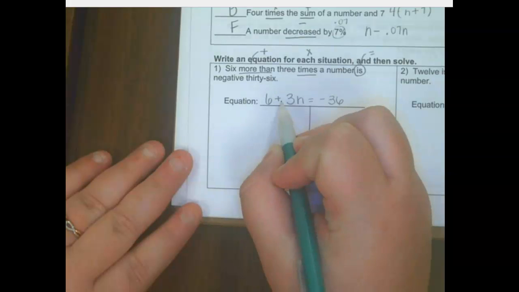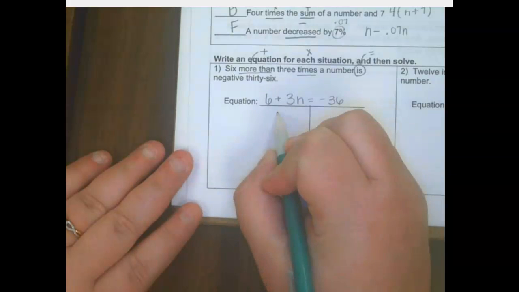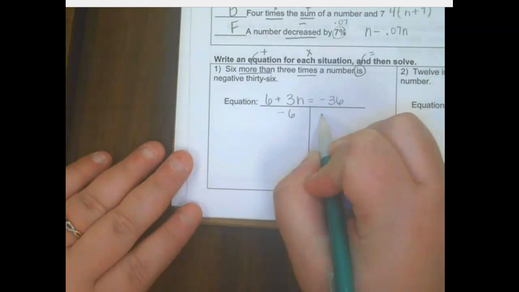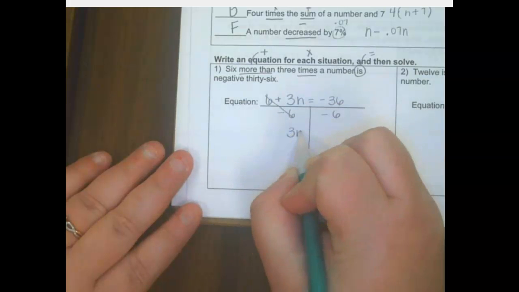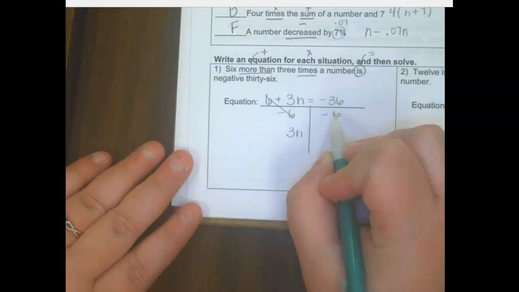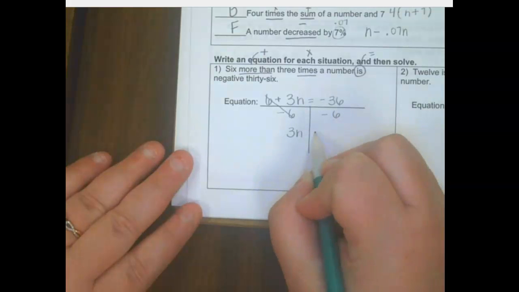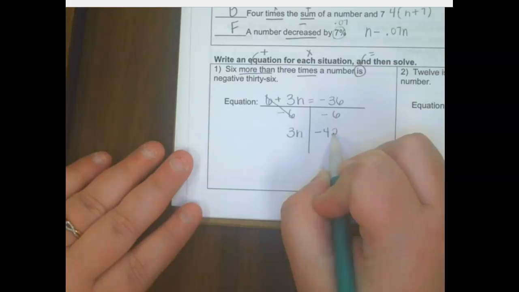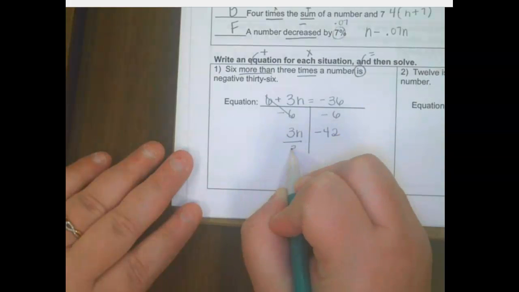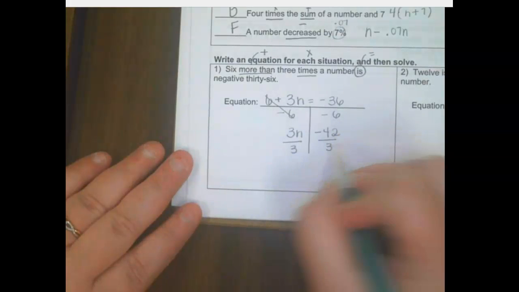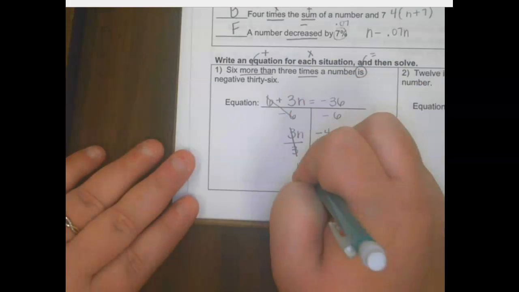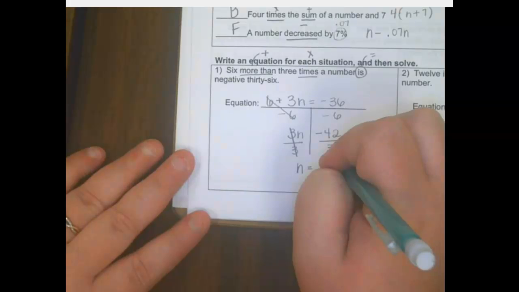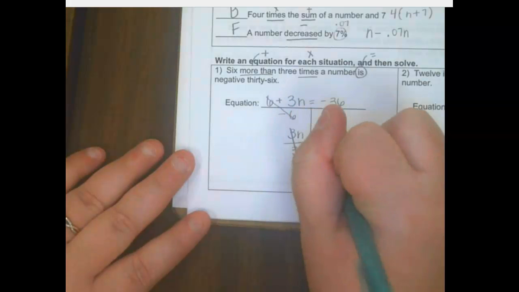All right, so this is a plus 6. The opposite of that is to subtract 6. Canceling my 6's, leaving me with 3n. Negative 36 minus 6 is negative 42. Divide both sides by 3, because when I have a coefficient next to a variable, it means multiplication. And negative 42 divided by 3 is negative 14.